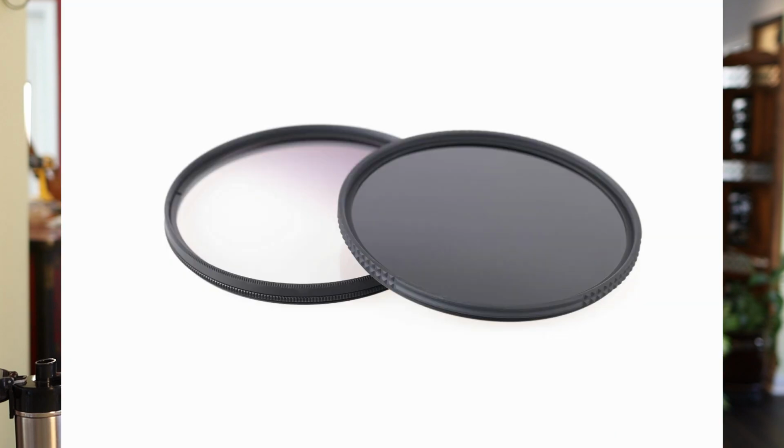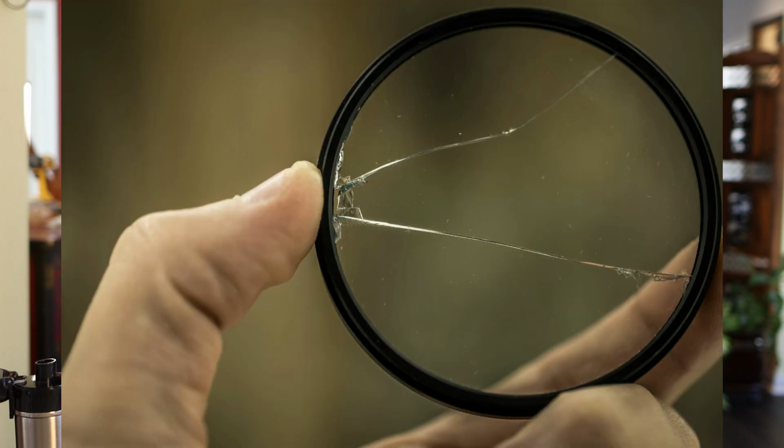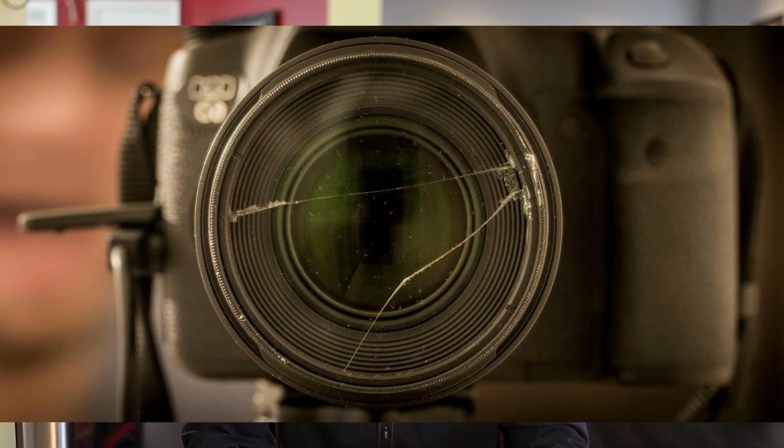We're talking about the kind of filters you put on a photographic lens, like a camera lens. These can be either square or round, and they basically go at the end of the lens, not the tip of the lens. And they can be used for effects, or they can just be used to protect the lens.